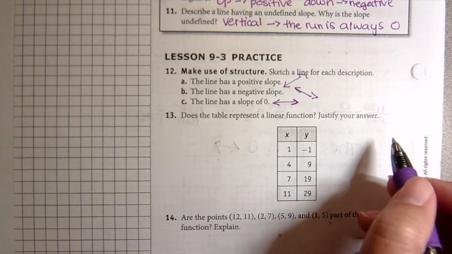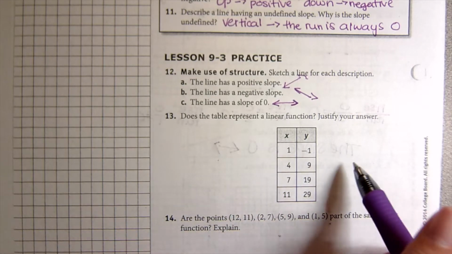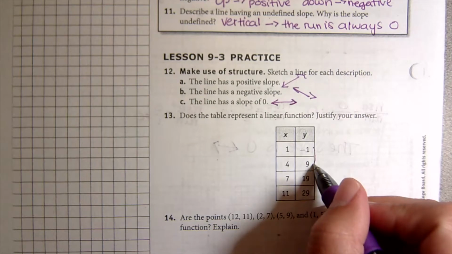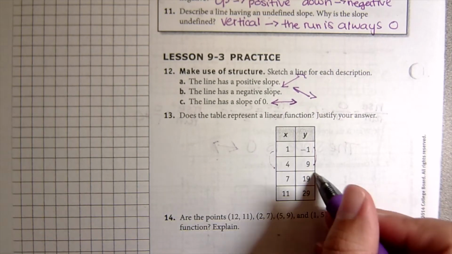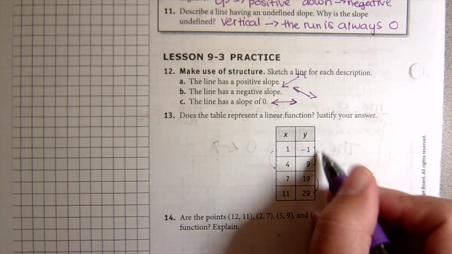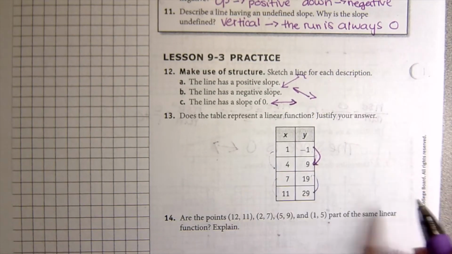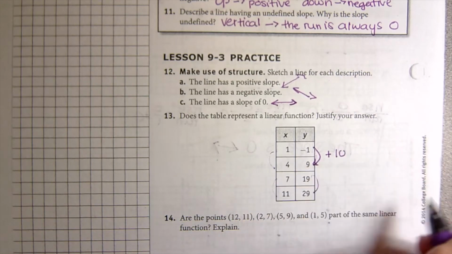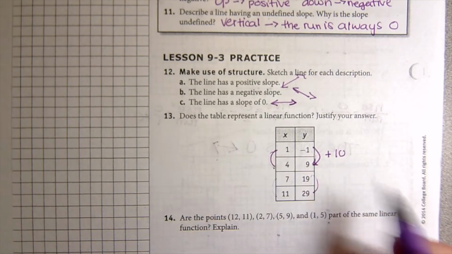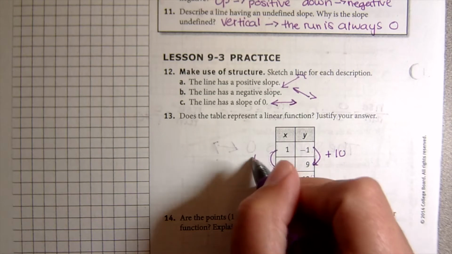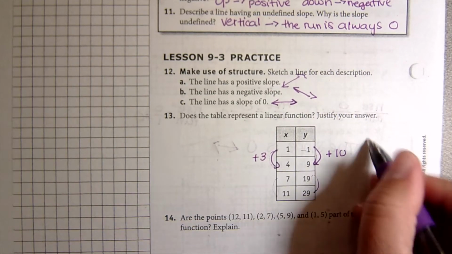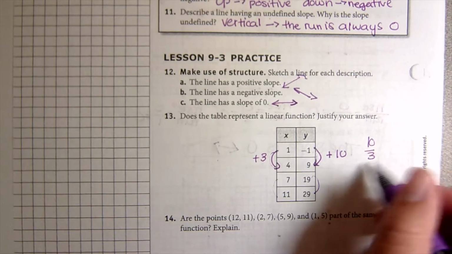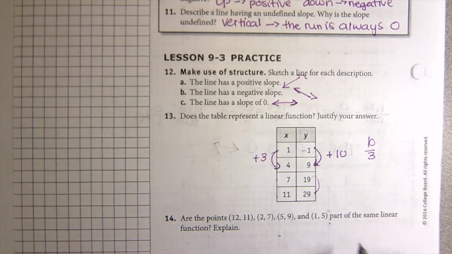Does this table represent a linear function? To test that, you need to see if the change in y over the change in x is the same as another change in y over change in x. So what is the change between -1 and 9? You're adding 10. What about between 1 and 4? You are adding 3. So 10 over 3, which we're not going to change to a mixed number. We just leave it like that.